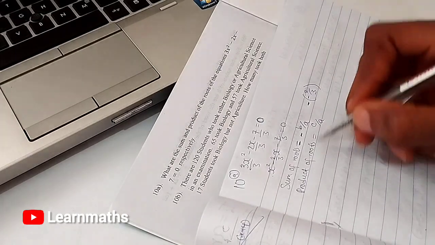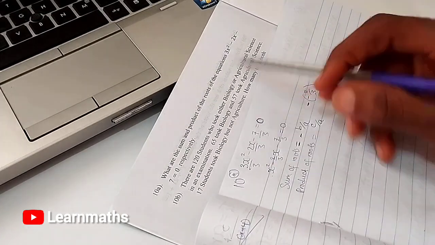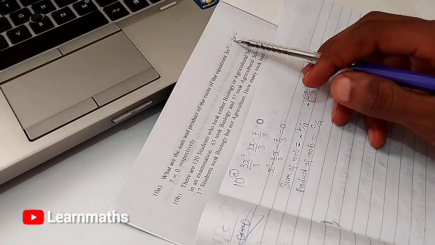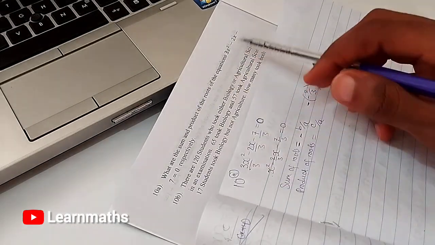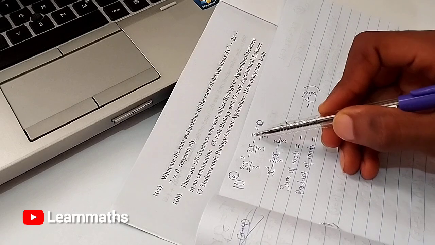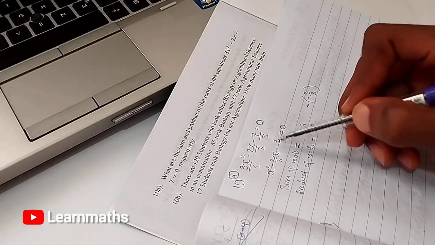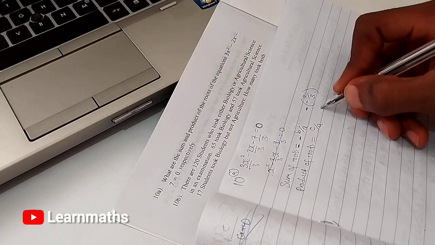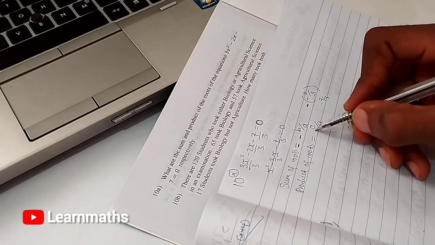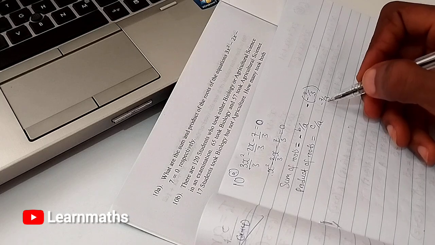Now for product of roots, that is c over a. Remember, this is a, b, and c, right? So c is negative 7. Look at it, negative 7, that's our c over a, which is 3. So c over a is going to be negative 7 over 3. There is no negative here to attach, it's just the way it is.